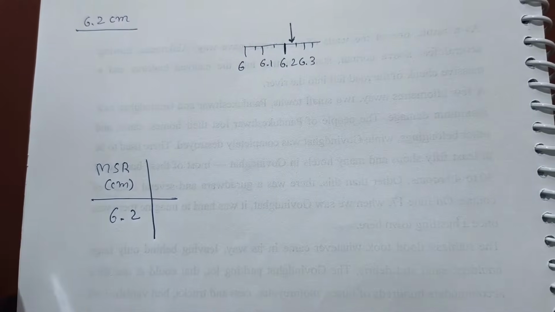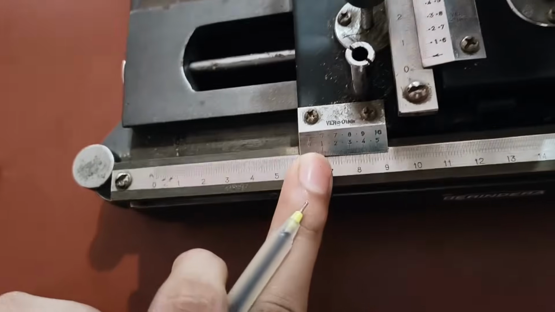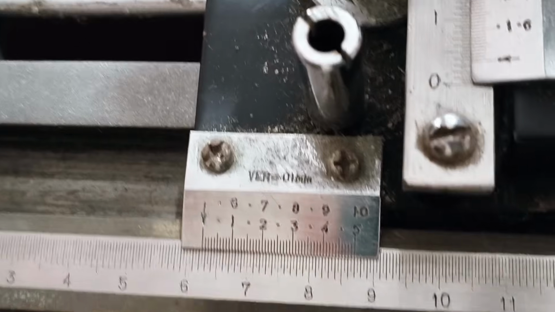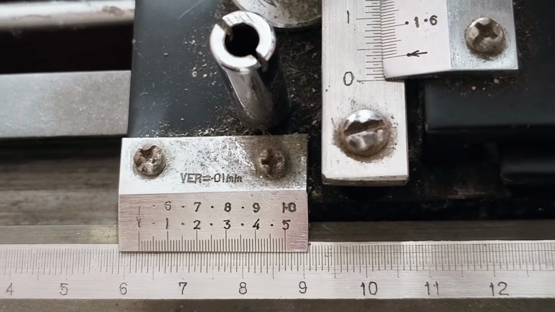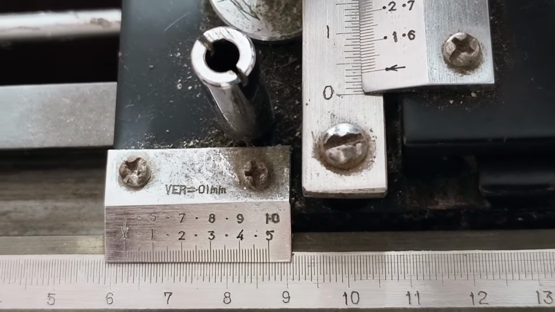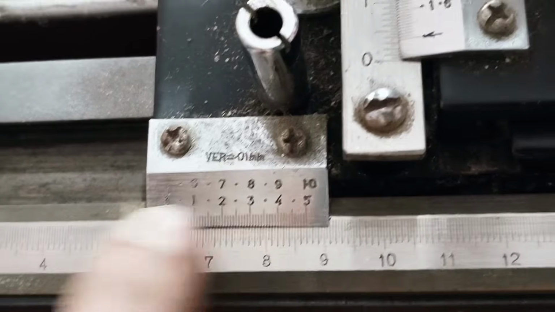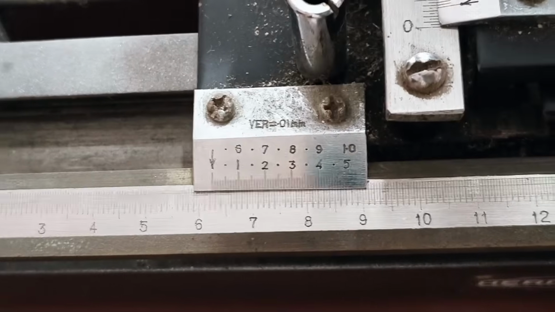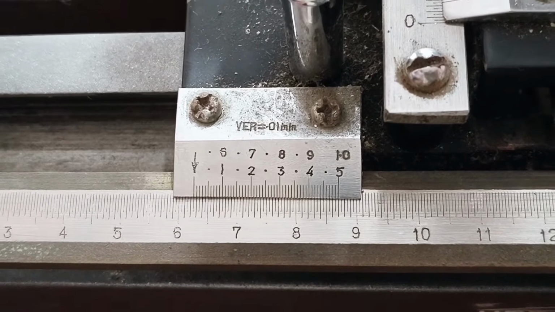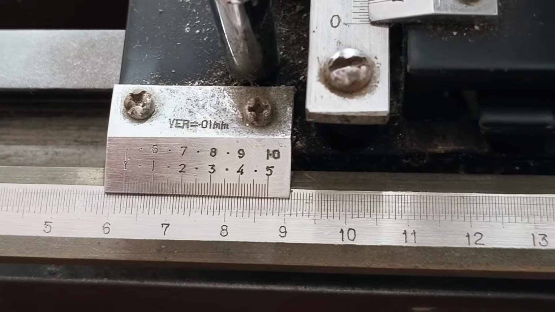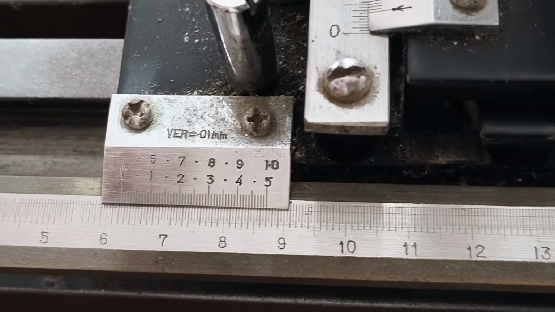Now it's about vernier scale reading. What is the role of the vernier scale? It divides the smallest division of my main scale into 50 parts. Why am I saying 50 parts? Because there are 50 divisions on this vernier scale. If there were 20 divisions, it would divide the smallest division of the main scale into 20 lines.